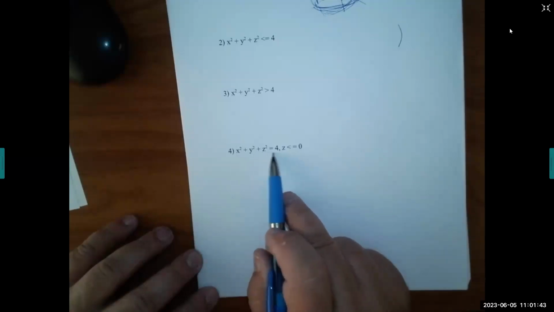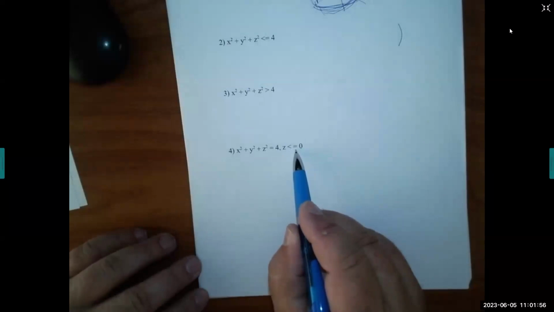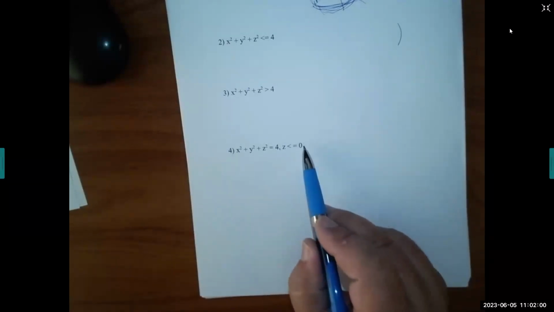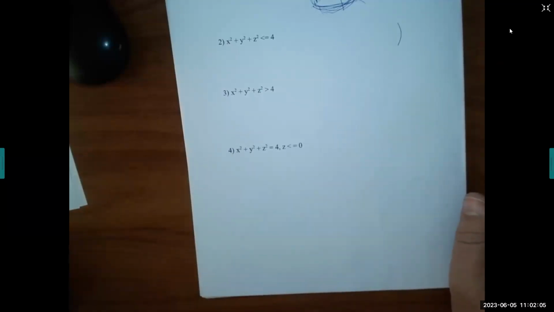X squared plus y squared plus z squared equals 4, with z less than or equal to 0. The bottom half of the sphere, right? We can only use the xy plane, but that's when it equals 0, and then below there. So it's the bottom half of the sphere. What do you think?